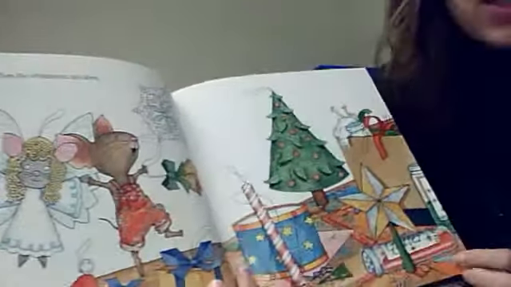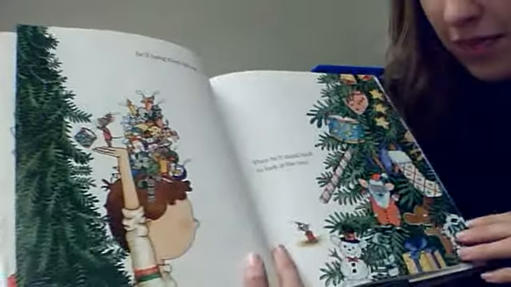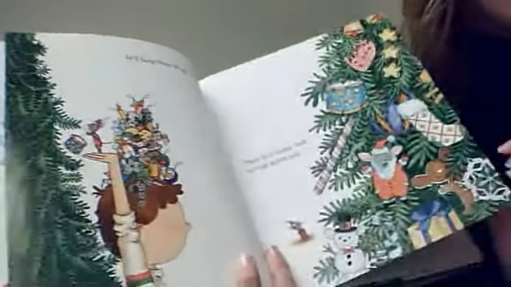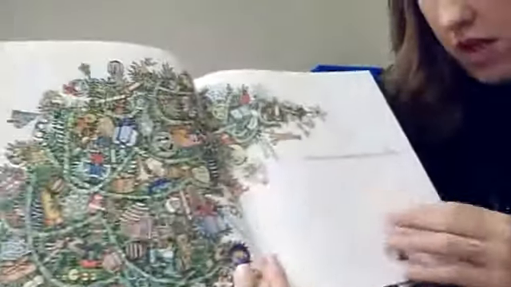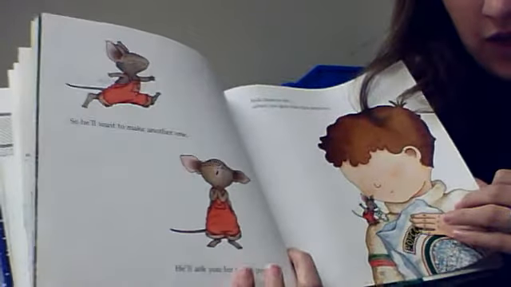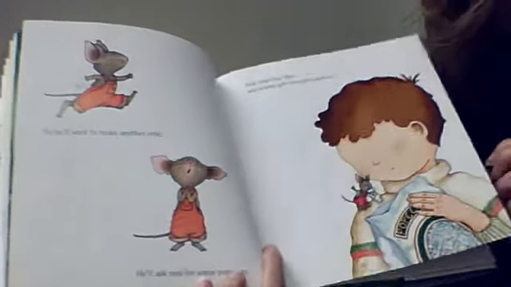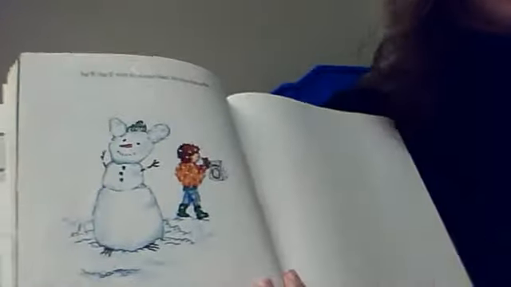When the ornaments are done, he'll hang them all up. Then he'll stand back and look at the tree. He'll notice his popcorn string is missing. So he'll want to make another one. He'll ask you for some popcorn, and chances are when you give him the popcorn, he'll want you to take him to the movies.